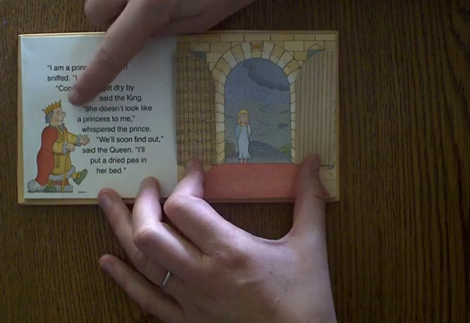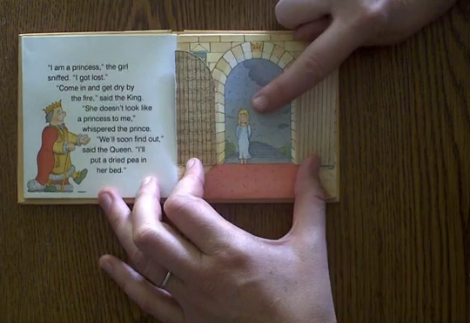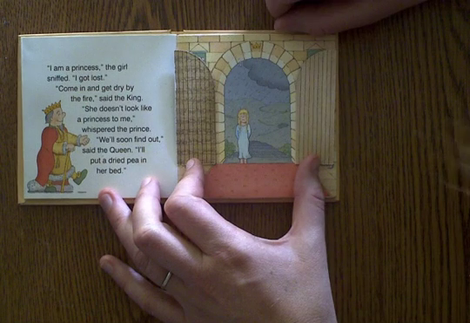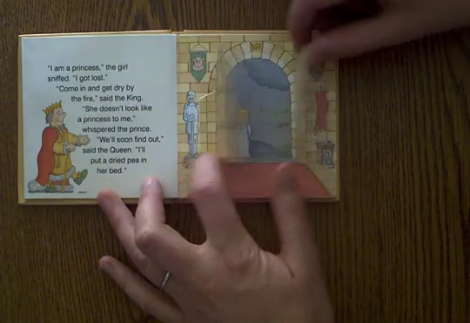Here's a new character, the king, and this girl who says she's a princess. Where are they at? What is the setting? They're in a castle.